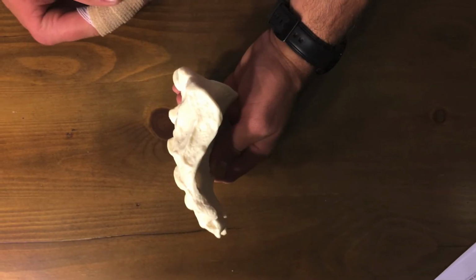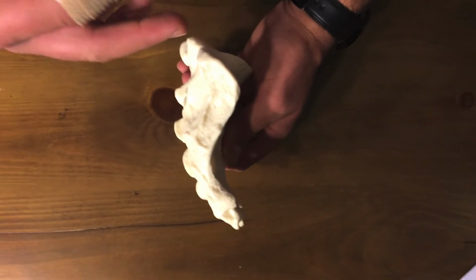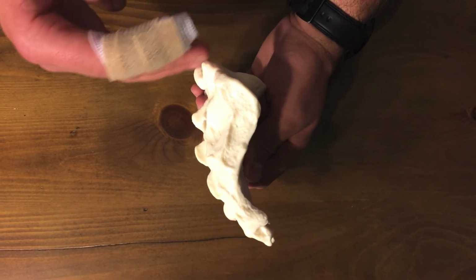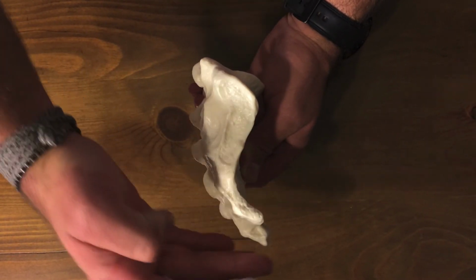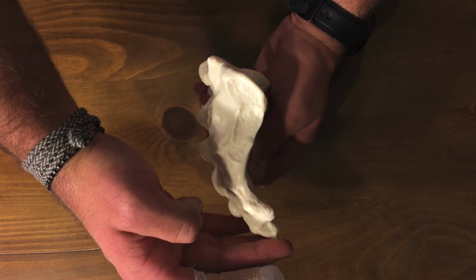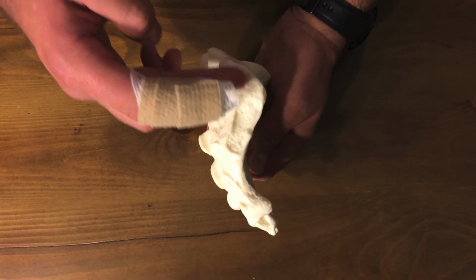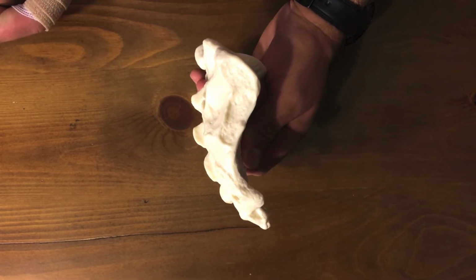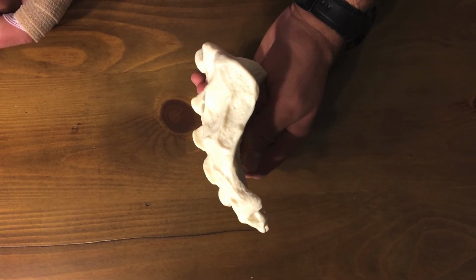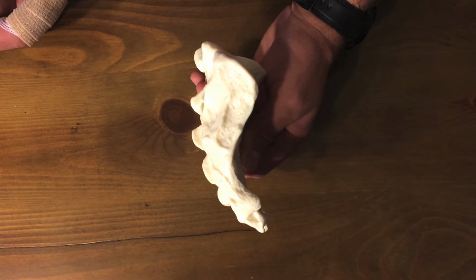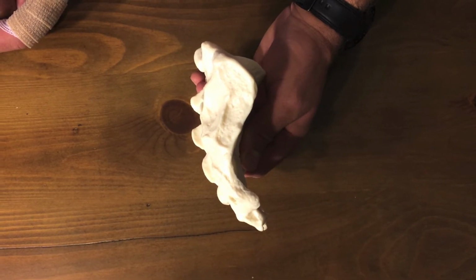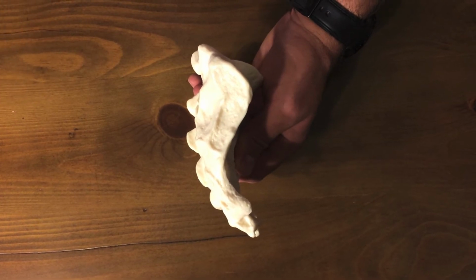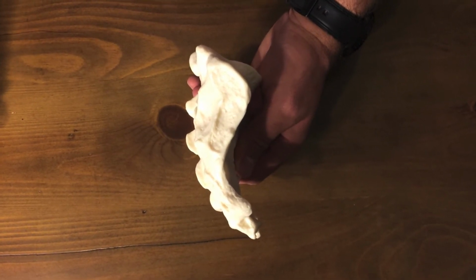Here, from a lateral view, the sacrum appears to be very broad superiorly, or towards the proximal end, and almost tapers down as we get to the distal end of the sacrum. So right here, we have what's known as the auricular surface. The auricular surface is very important, as this is where the sacrum articulates with the ilium of the os coxae to form the sacroiliac joint. And it's at this joint that the upper body is joined directly with the lower body.